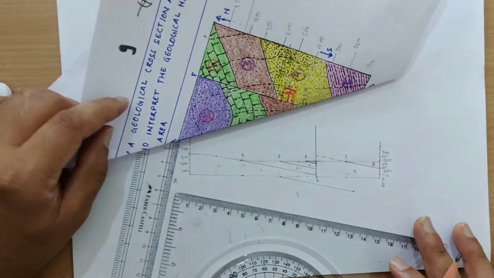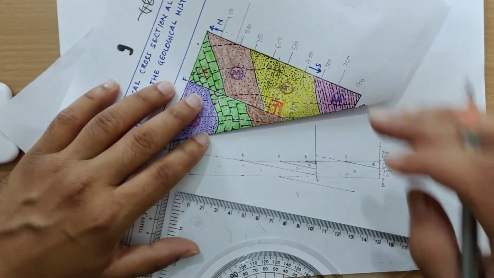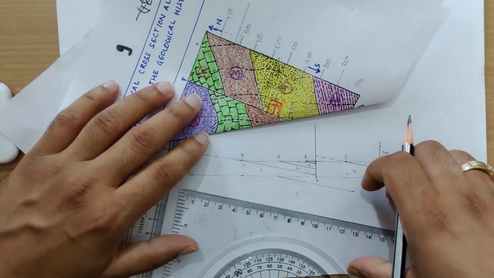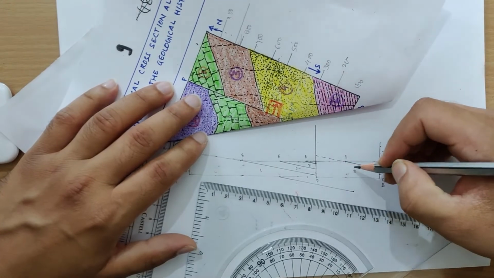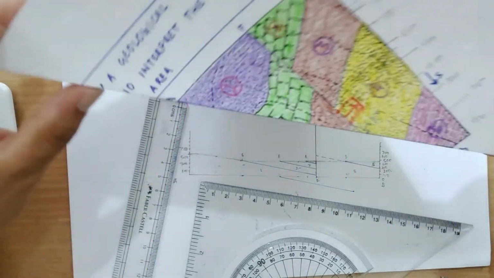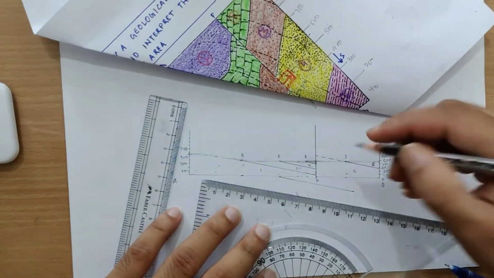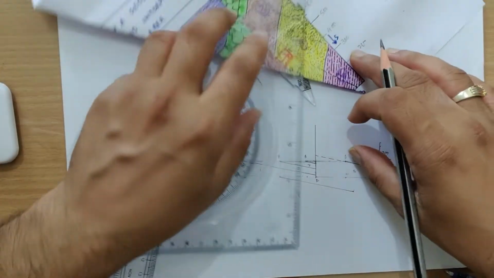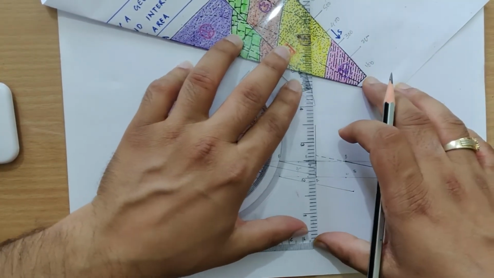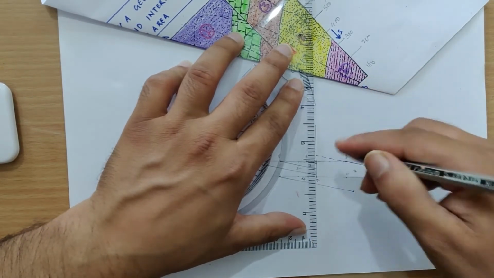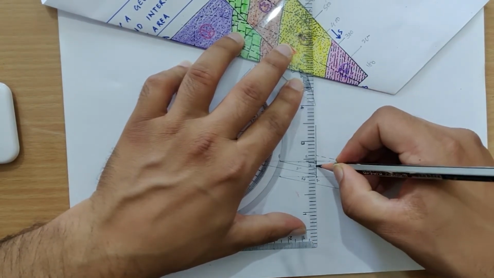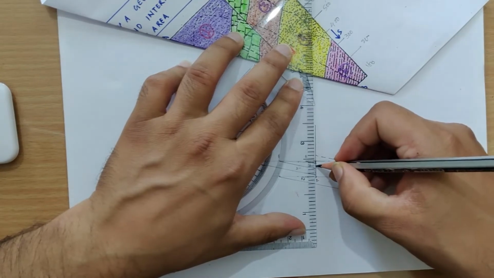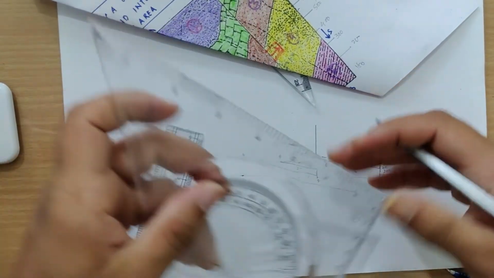Now we need to draw the other beds as well. For that we need the thickness of bed number 4. So we have already determined the bed number 4 is 300 feet. So vertically if we measure the 300 feet over here, 0.1, 0.2 and 0.3, our bed number 4 will be like this.